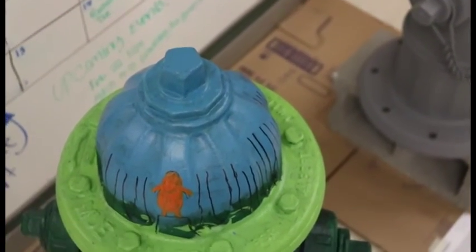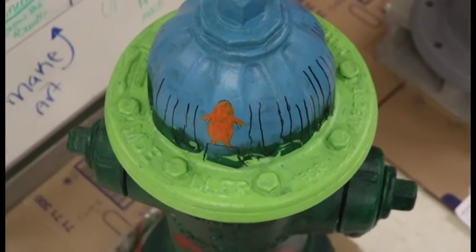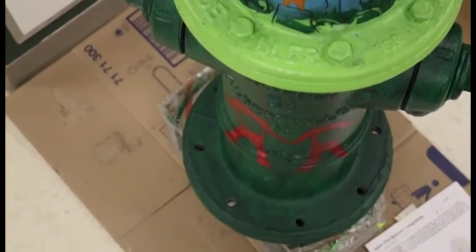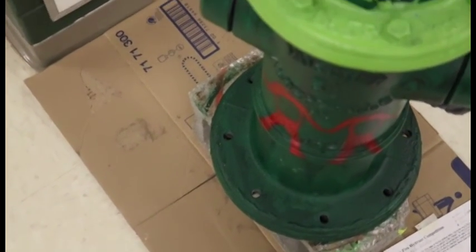So basically the plan for me to start mine is I'm going to do the base and then outline all my figures and then get all those in and then do the details. And it's just a process, gradually.